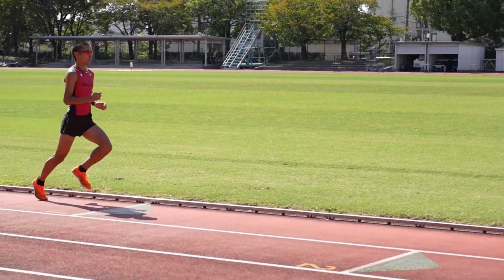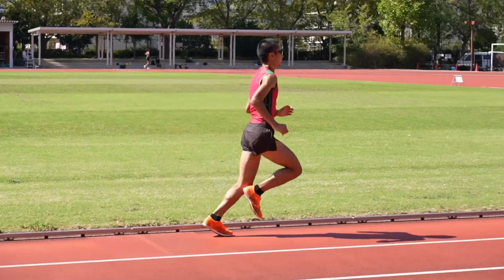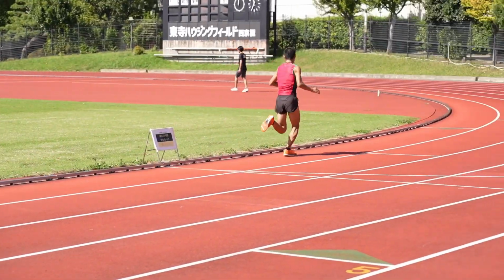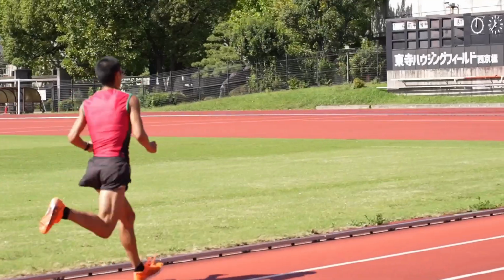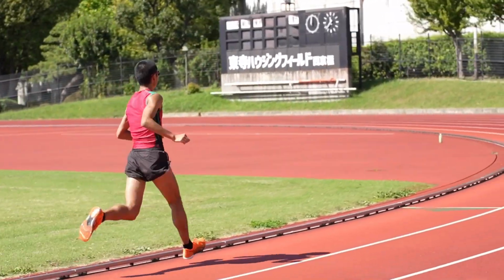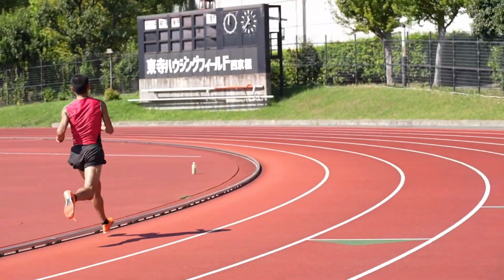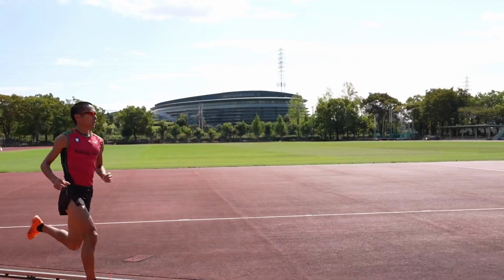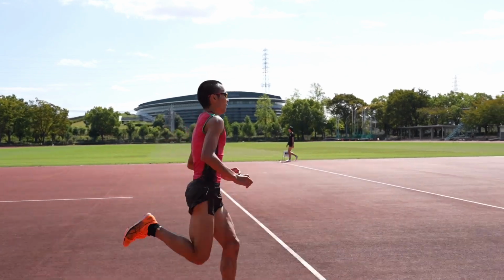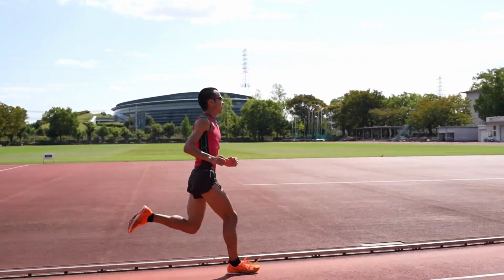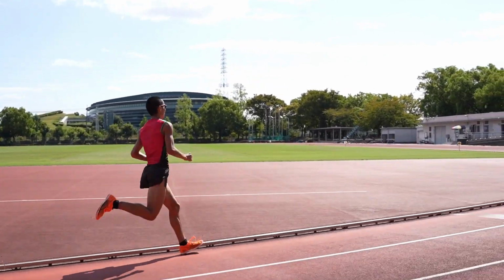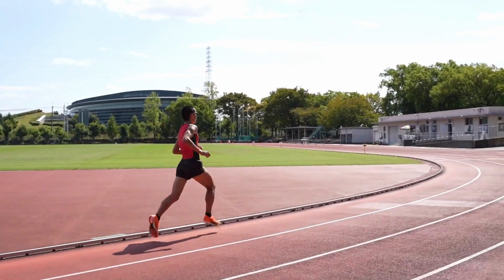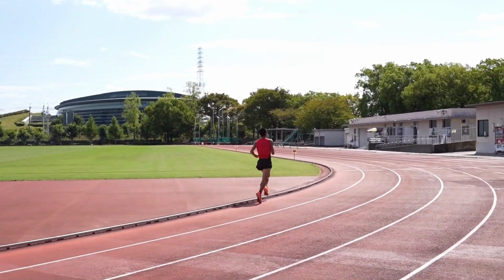Even if you run 50% velocity at VO2 max, it's a good workout. It can improve your VO2 max because your VO2 max level is still low. And also, because your VO2 max level is low, your 100% velocity at VO2 max pace is also slow.